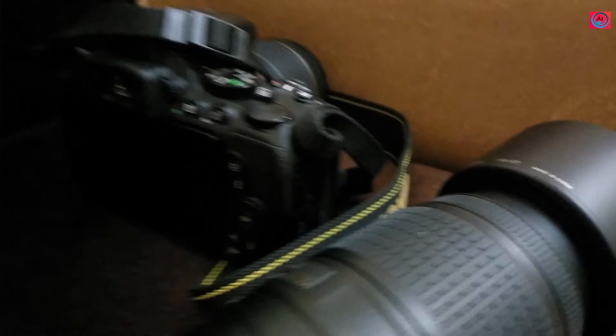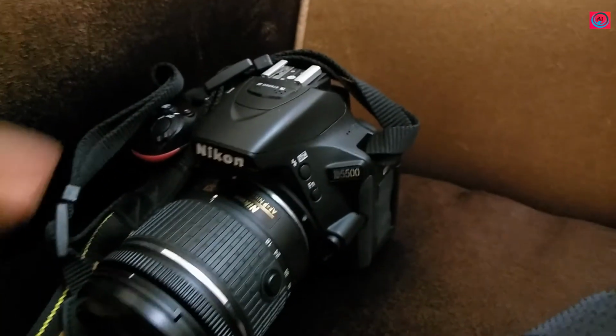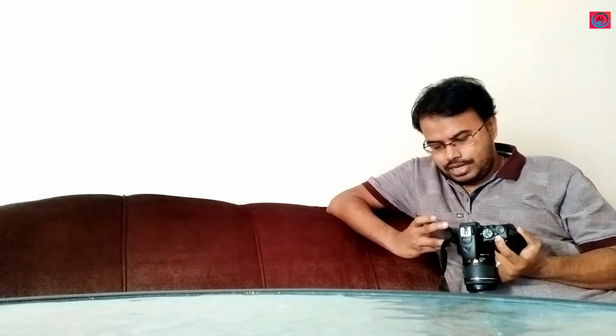So this is all about the lenses which I am using and the camera which I am using, that is Nikon D5500. So that's all guys for today, and I showed you all the features and all the lenses. I can do the photo and video also for you.